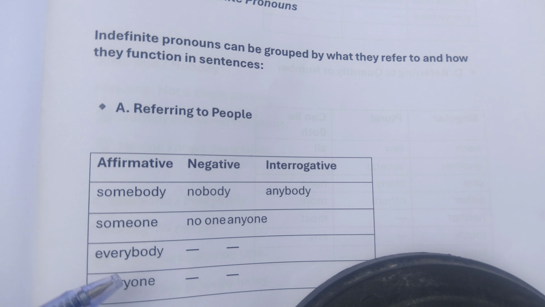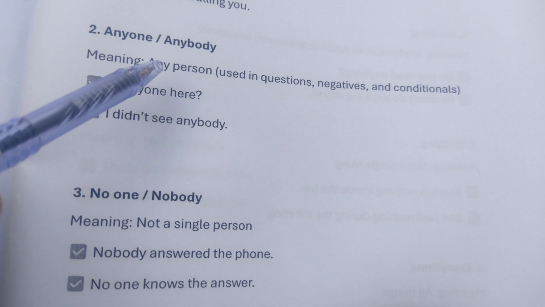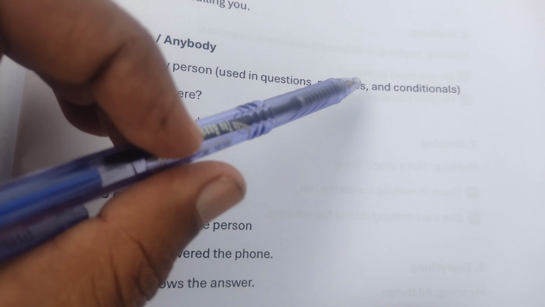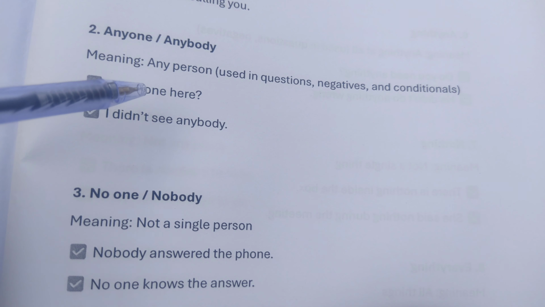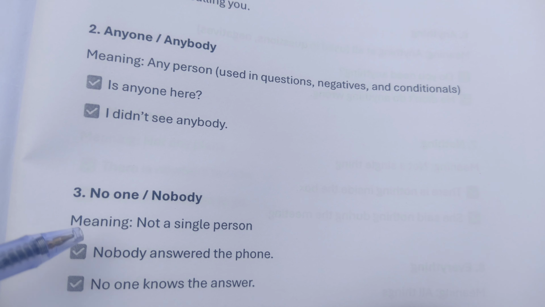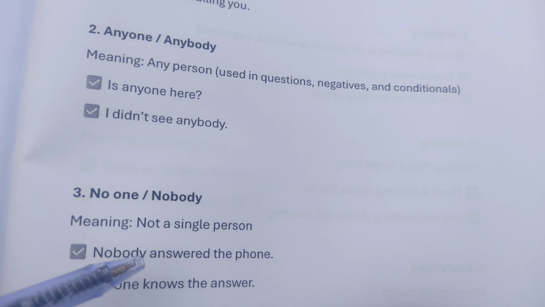Detailed explanation and examples. Indefinite pronouns referring to people. Here we have a list. Examples: someone, somebody, meaning one unknown person, used positively. Somebody knocked at the door. Someone is calling you. Anyone, anybody, meaning any person, used in questions, negatives, and conditionals. Is anyone here? I didn't see anybody. No one, nobody, meaning not a single person. Nobody answered the phone. No one knows the answer.